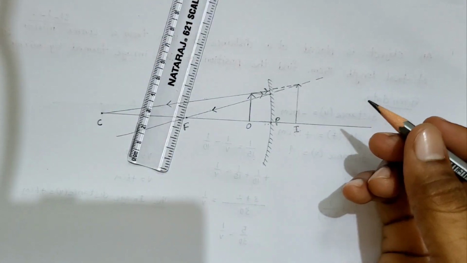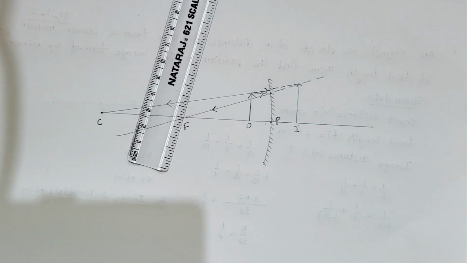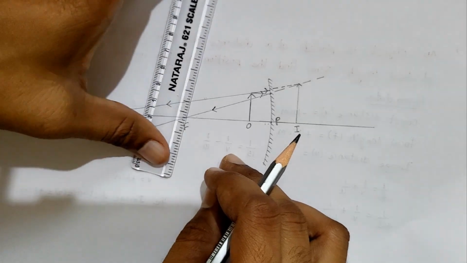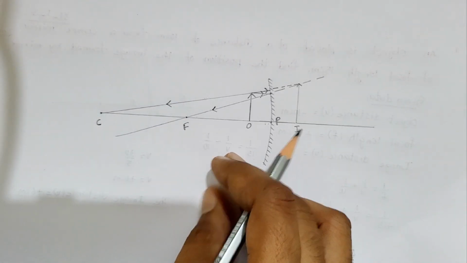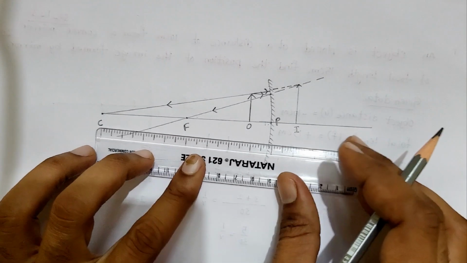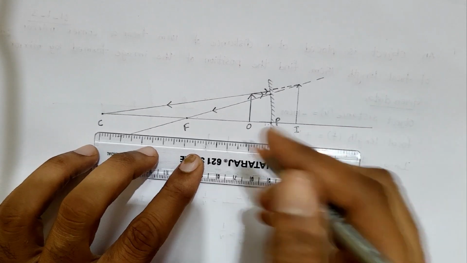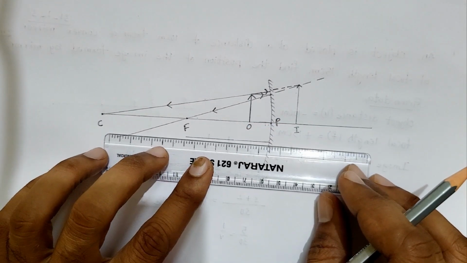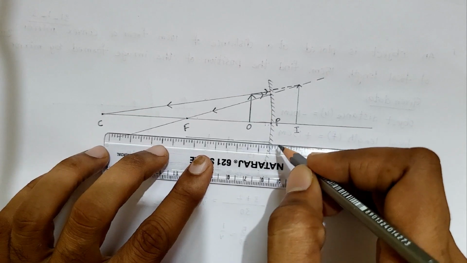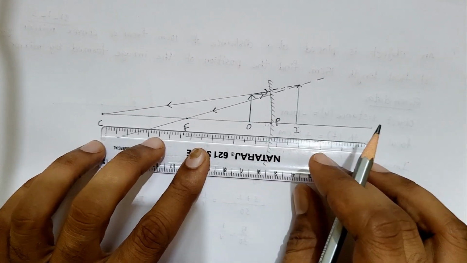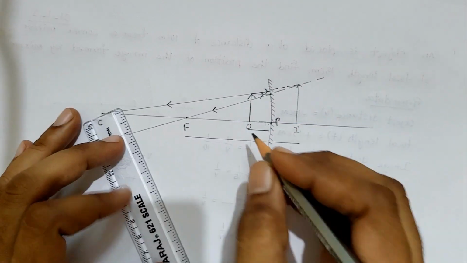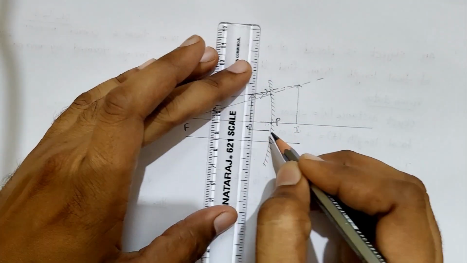If you look at the question, they asked you to draw the labeling. Sometimes they'll ask you to draw the labeled diagram. What labelings can we give here? From focus to pole, this will be the focal length. From pole to image, this will be the image distance. And from pole to object, this will be the object distance.